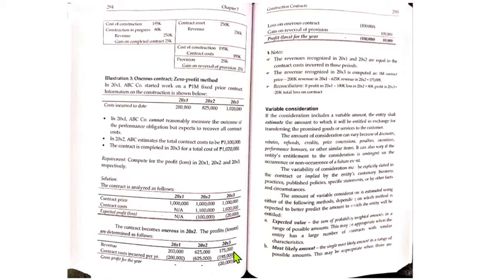Okay? So, contract cost mo ng 20X3 is magkano ba? Ano bang naka-indicate dyan? 195,000. How do we compute for the 195,000? E de yung 1,020,000 minus 825. Ito. Kasi cost incurred per year. So may gross loss na 20,000 for 20X3.